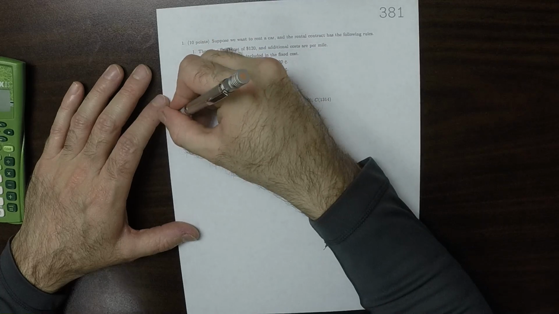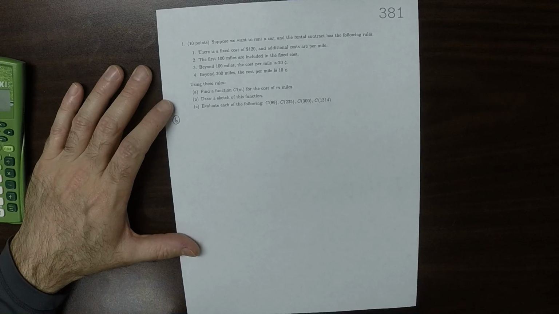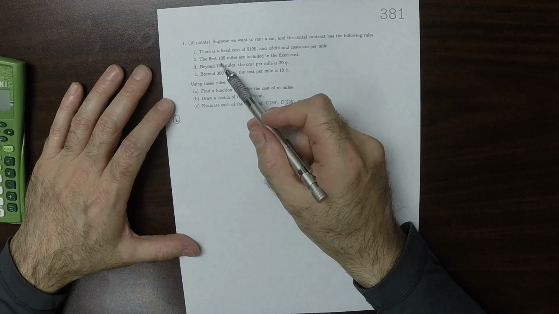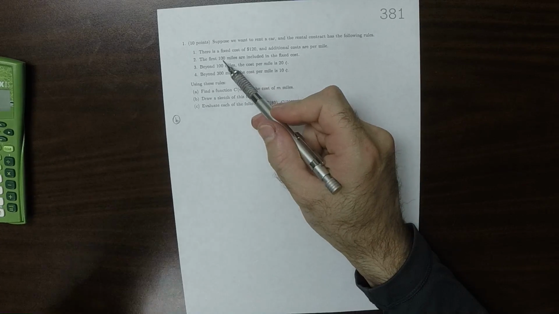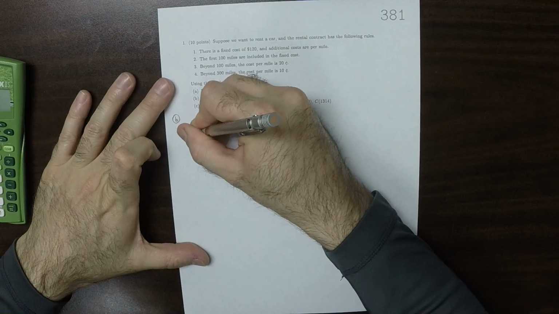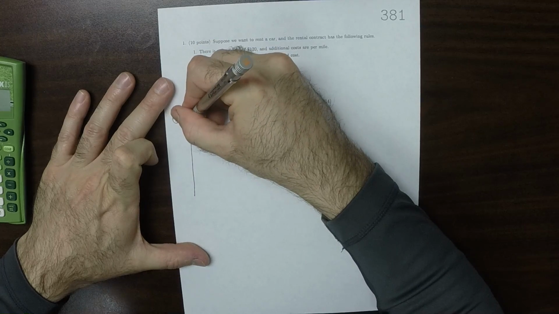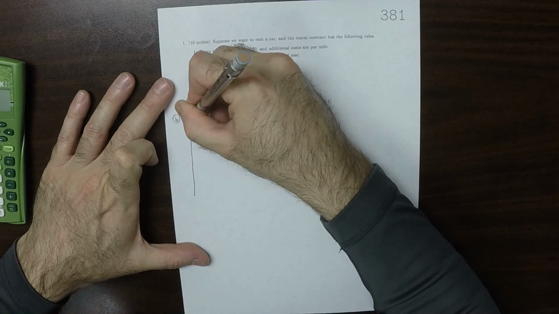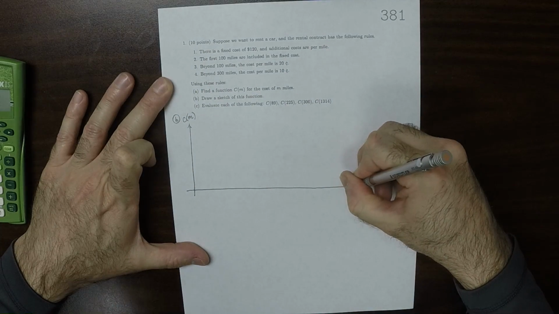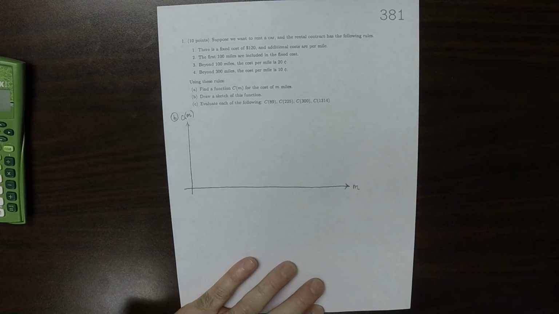Okay, so I'm going to start with B, actually, because that's the way I think about it. There are three regions for this function. In the first place, we've got cost. This axis represents the cost of m miles, and this is the m-axis.